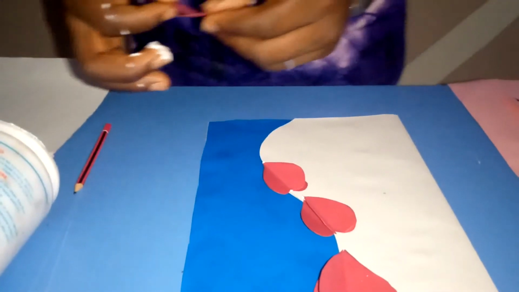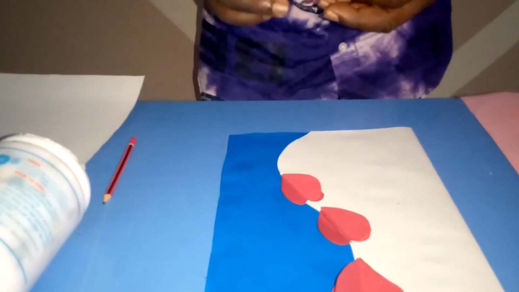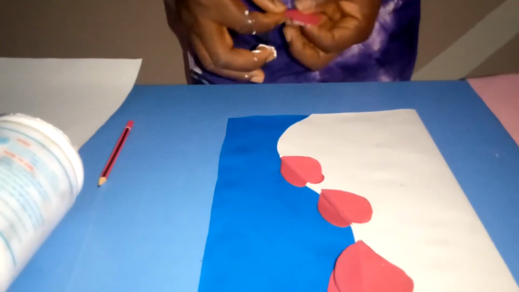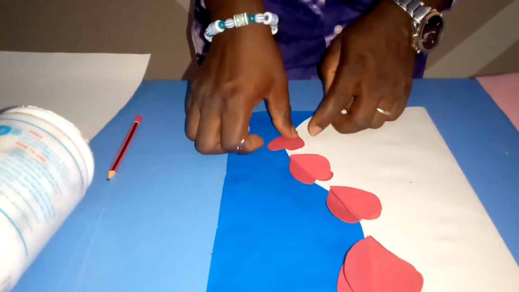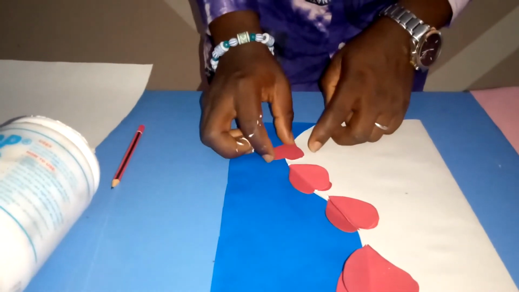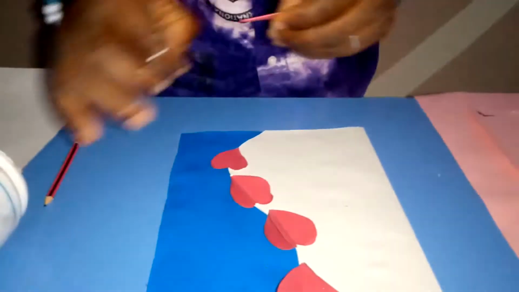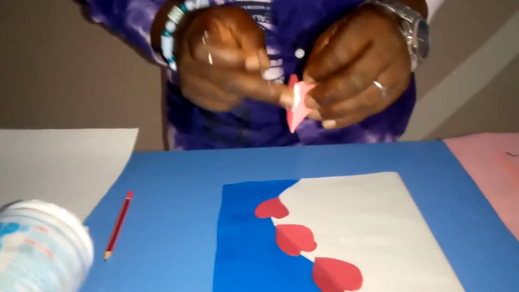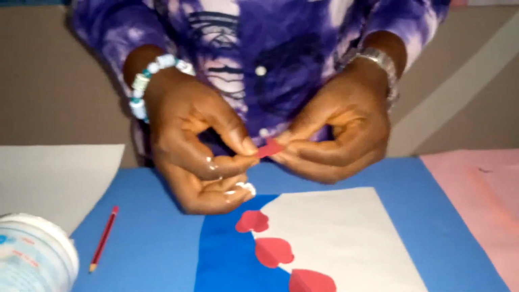Pick up the other one. Apply your top bone behind, fix it here. Okay, pick up this and fold it into two equal halves and then put your top bone behind it and fix it also. Last one here.